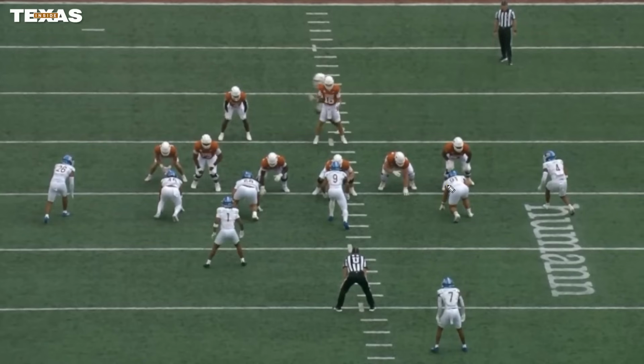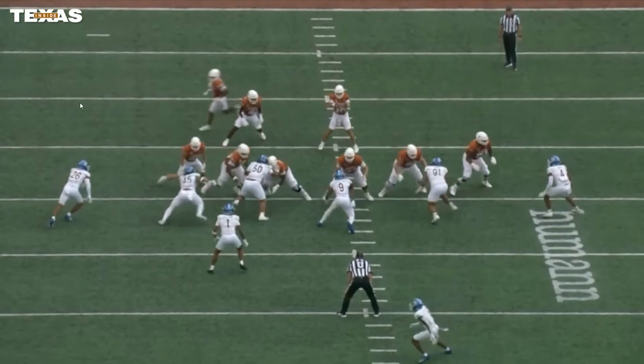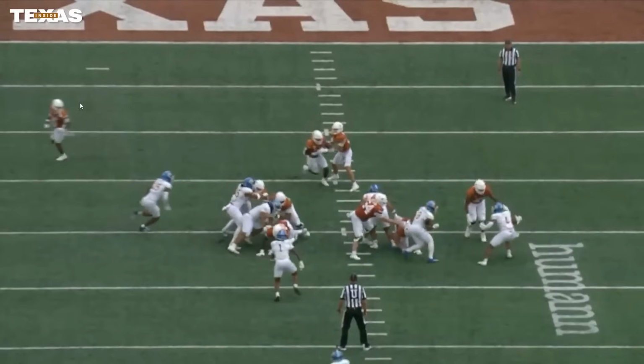A few cardinal rules of O-line play are being broken here, Ian. You never let a defender who's outside of you when the play is being run inside of you. You never let him across your face. Also, Connor Stroh is taking this sort of false step, which I think Flood teaches, which I despise. And that is part of what allows it.